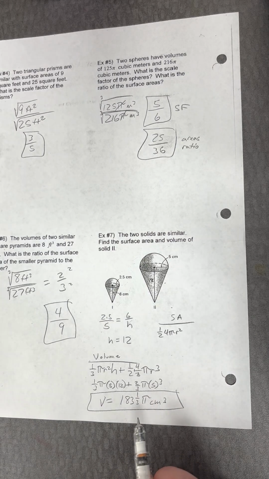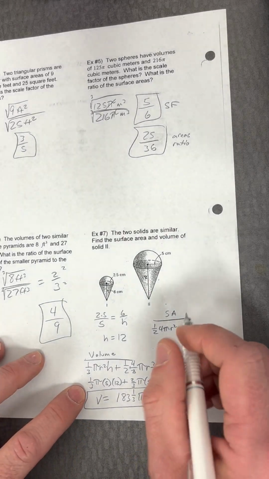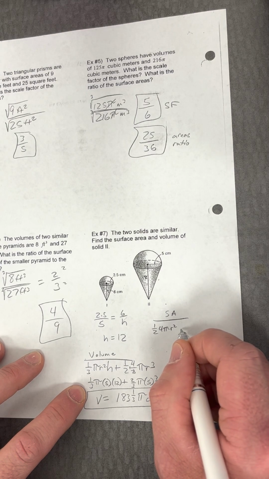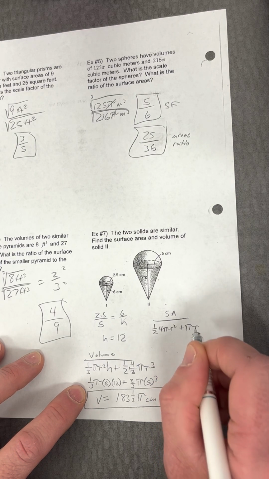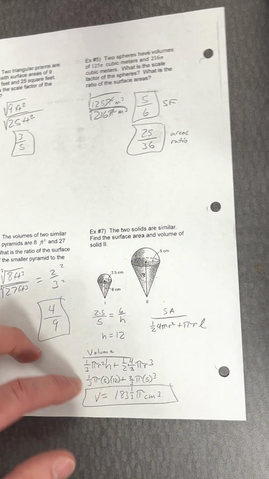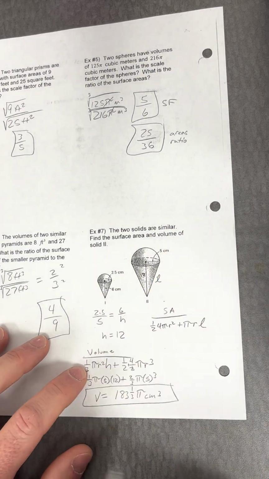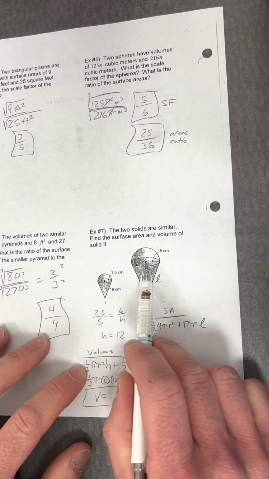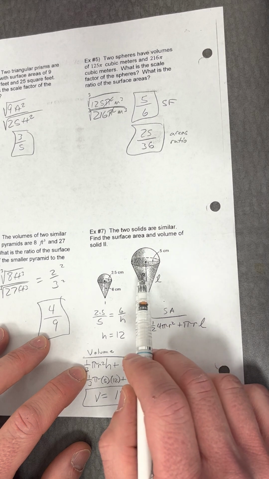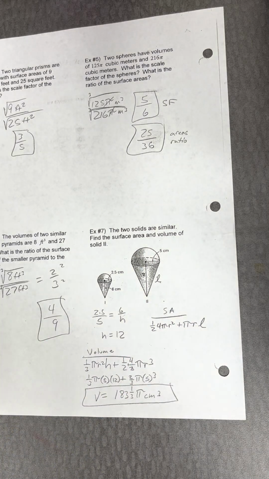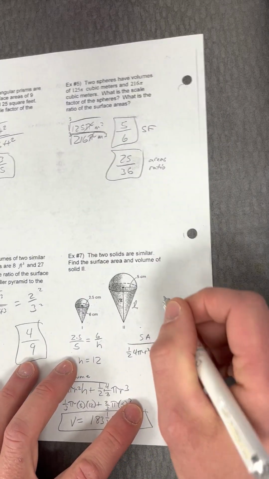To get the lateral area of a cone, that's going to be pi r L, where L is the slant height, pi r L. And we don't have the slant height at the moment, but we can get it, so that's a good thing. L is this measurement right there. So we've got a right triangle with legs of 5 and 12. L is the hypotenuse, so we're going to be able to solve that pretty quickly.